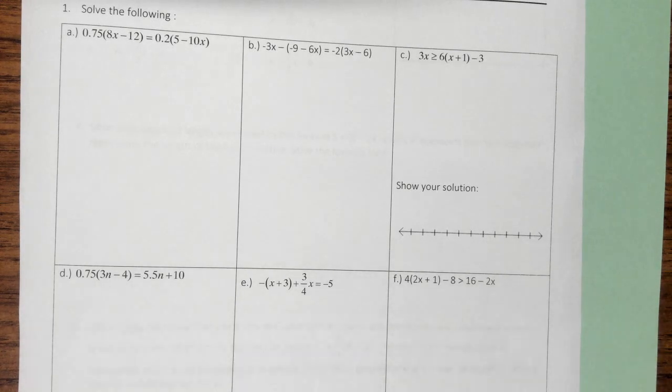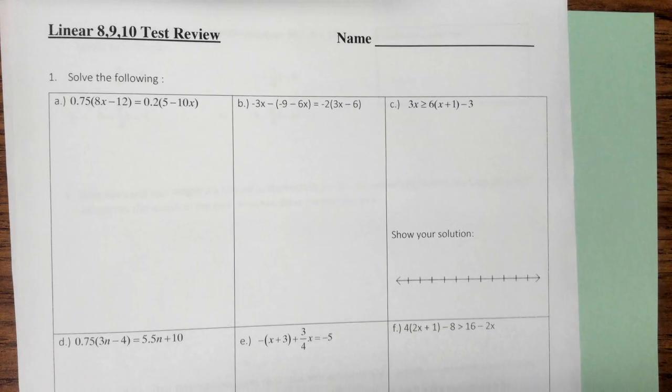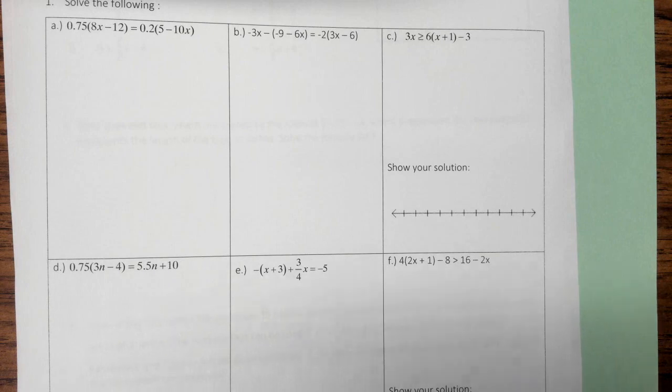This is Coach Garcia, so we're going to go ahead and see if we can go over our test review for Linear 8, 9, and 10. This is a lot of solving, a lot of problems. I will not be able to go through every single one, but I'll try to hit the main points. This way I'll also be leaving you guys with hopefully a few examples so that you are able to go in and work on these on your own.